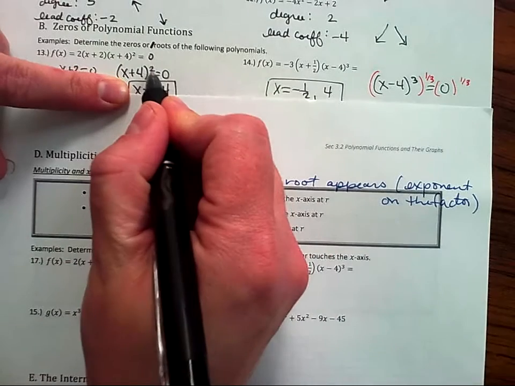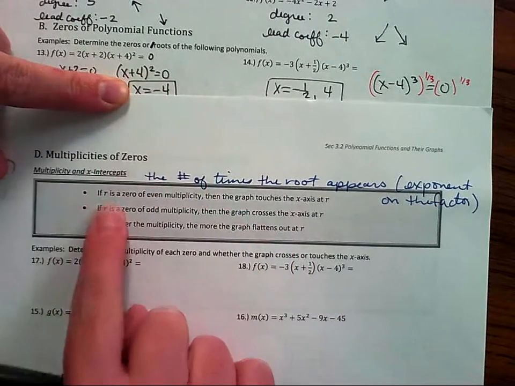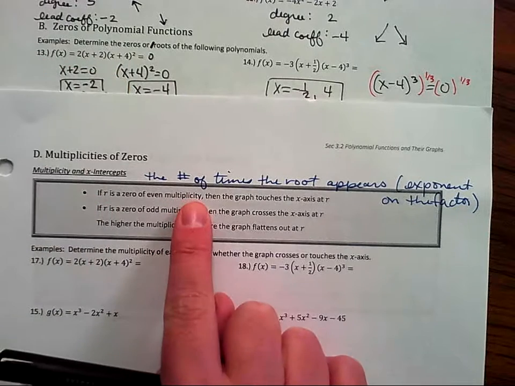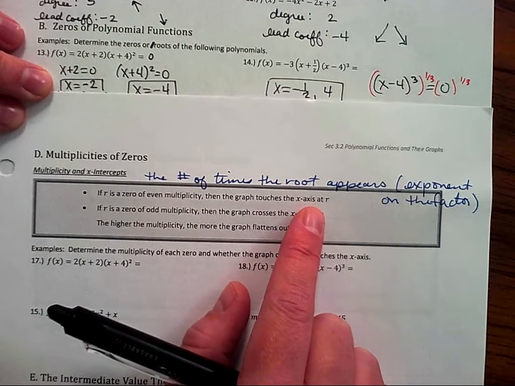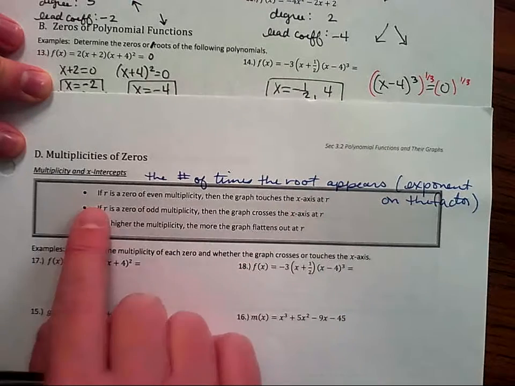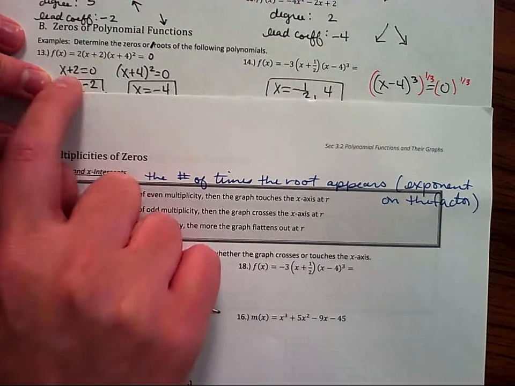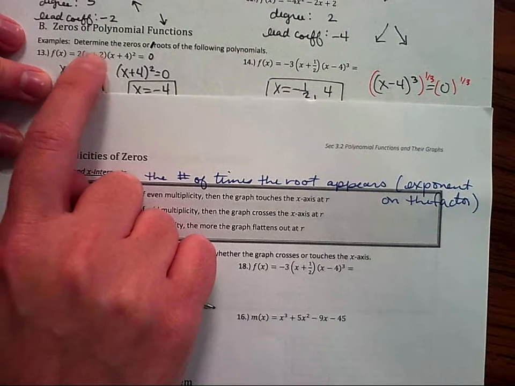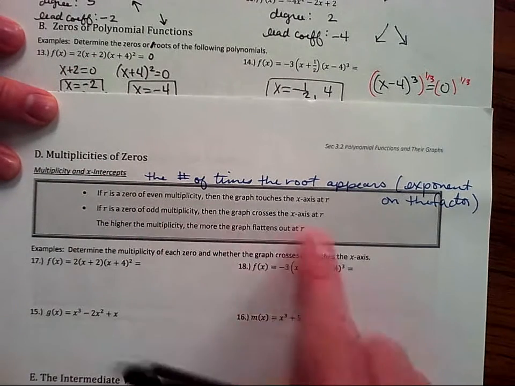Here, the exponent on my factor is 2. 2 is even. So if r is a zero of even multiplicity, then the graph touches the x-axis. If r is a root of odd multiplicity, like x equals -2, my exponent on the factor is 1. 1 is odd. Odd multiplicity means it crosses, right?